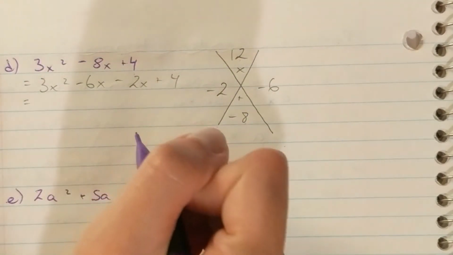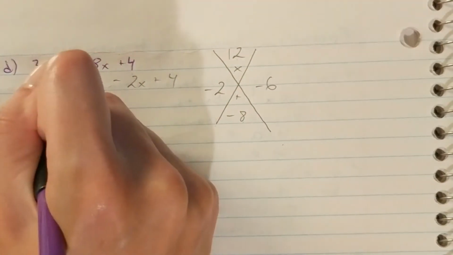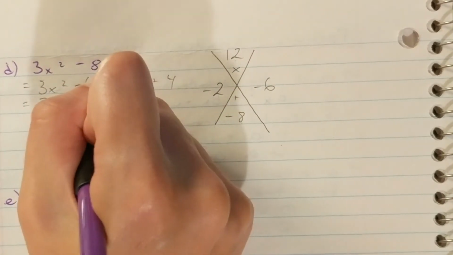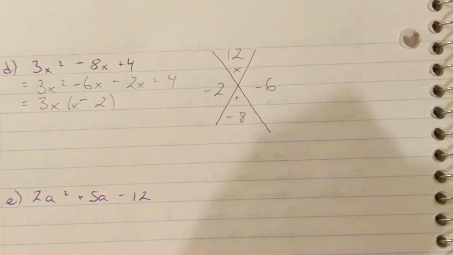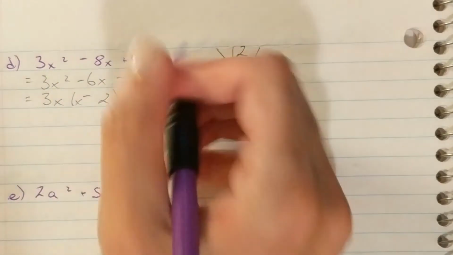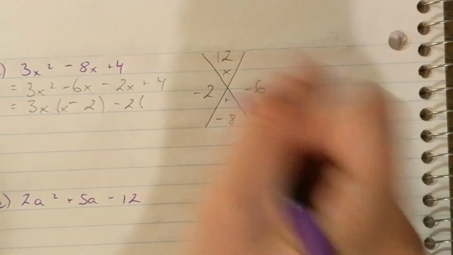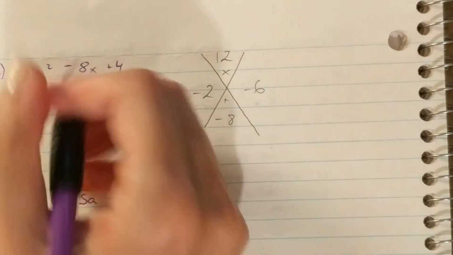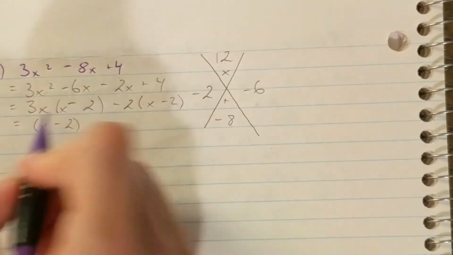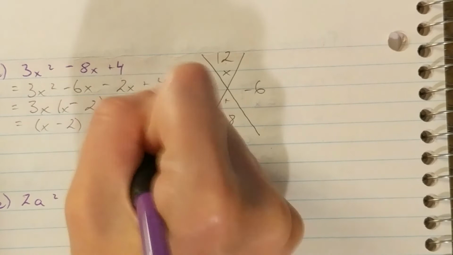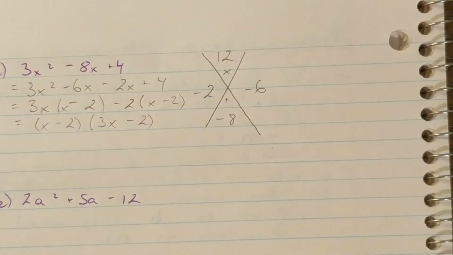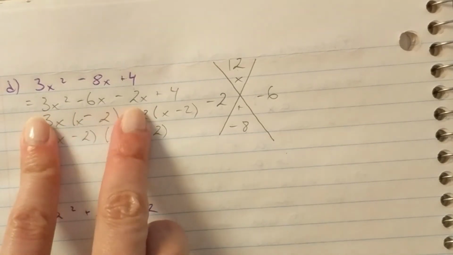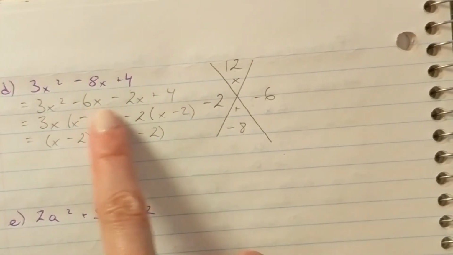I common factor my first two terms. I can pull out a 3x, leaving me with x minus 2. And from the second pair, I'm going to pull out a negative 2, leaving me with x minus 2. I factor out my x minus 2's, and I'm left with 3x minus 2.